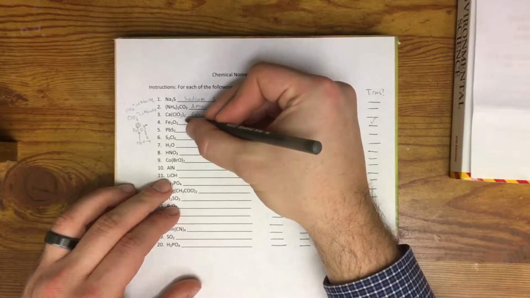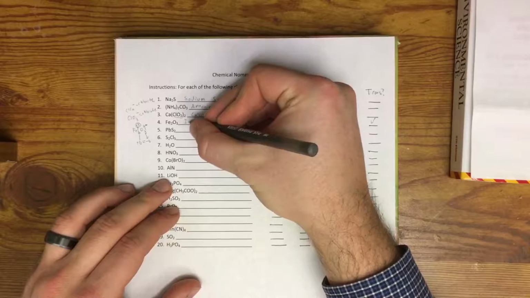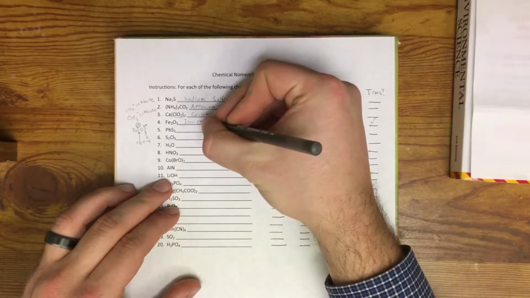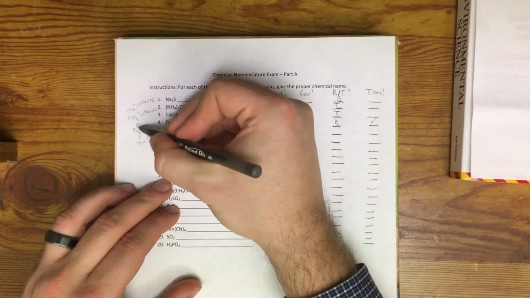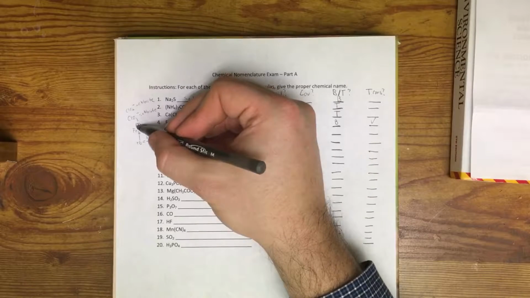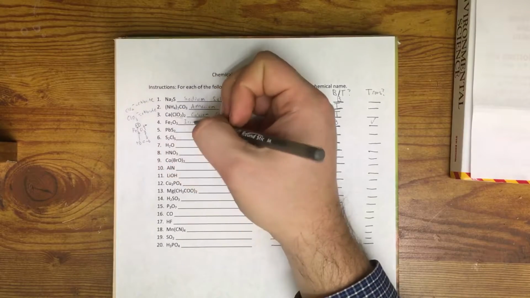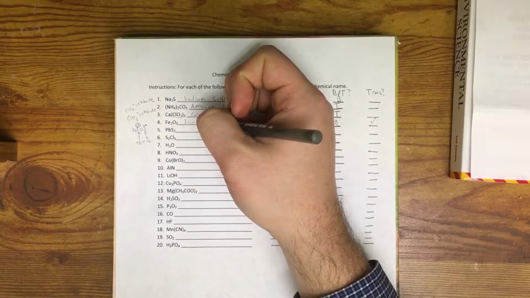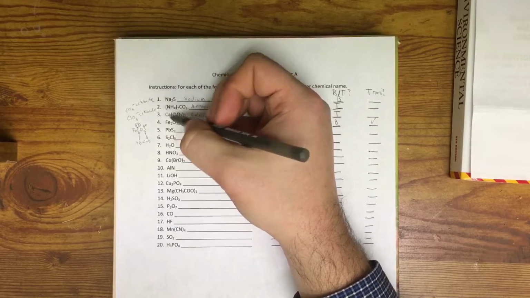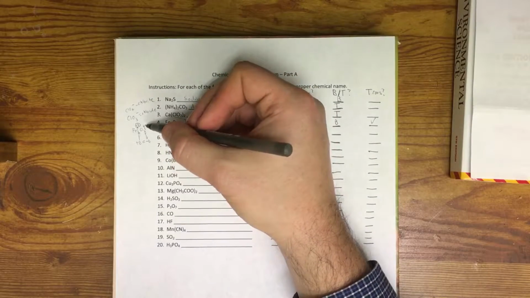So we know that this is going to be iron 3 oxide. We know that this is the number that we need to use to put into the compound if there's a transition metal. It's always the amount of positive charge on the transition metal.